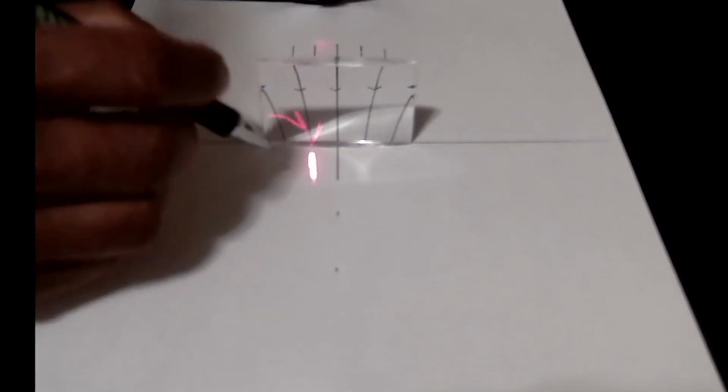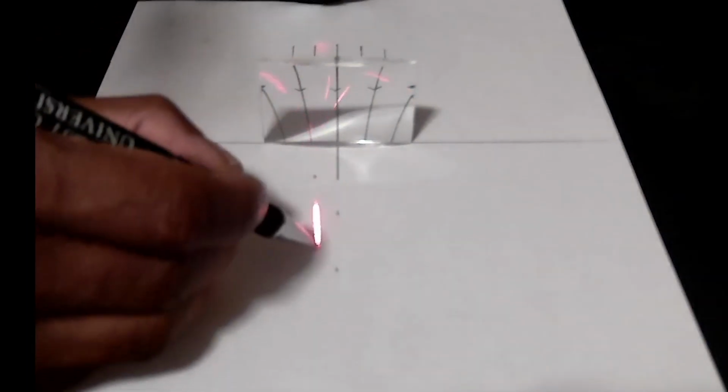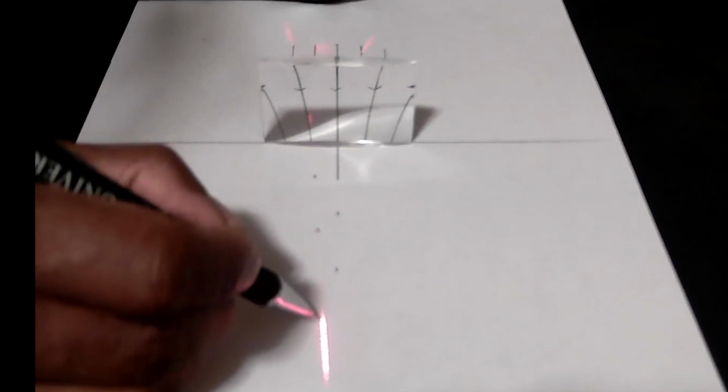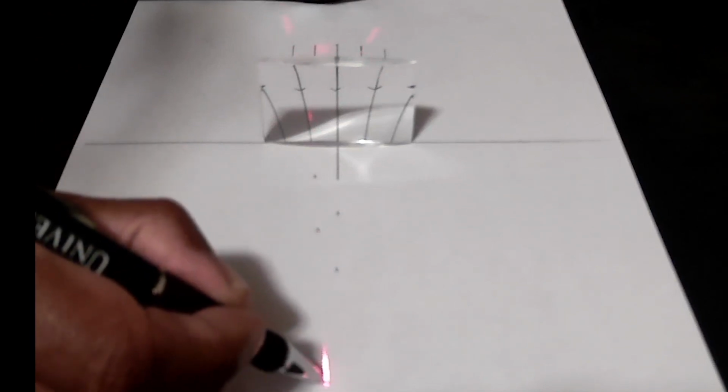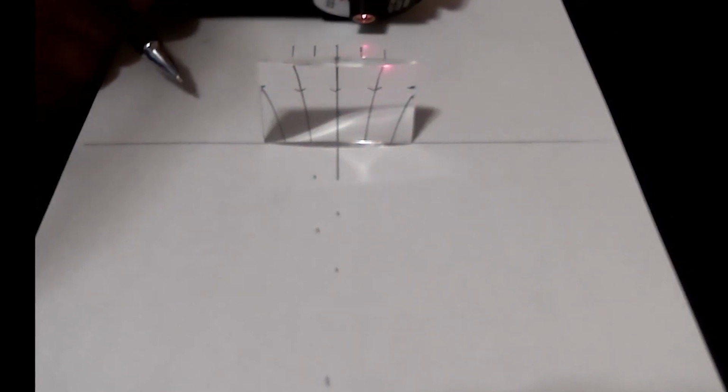Okay, and then you see, that's the incident ray. There you see the incident ray. Then you see that it's bending. So situate 2 points, or maybe 3, and all the way here. Okay, so it's passing through that line. And then on the other side, do the same thing. On the other side, now try to do the same thing, okay?